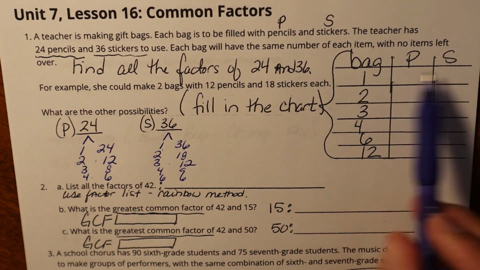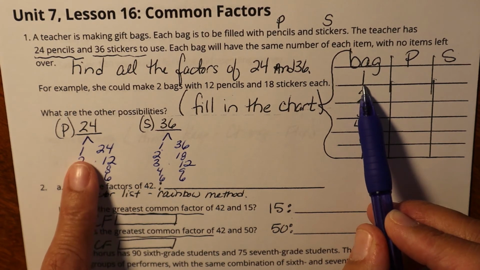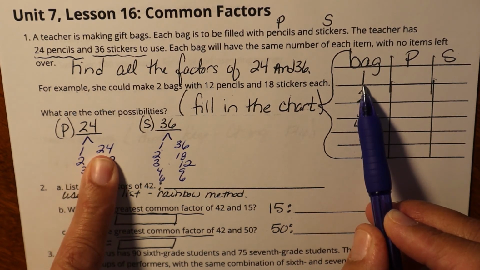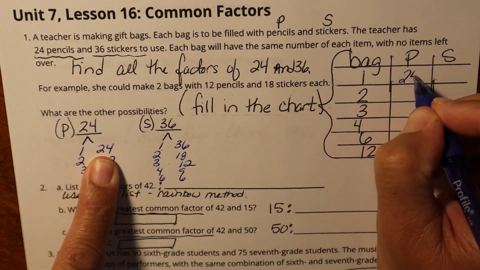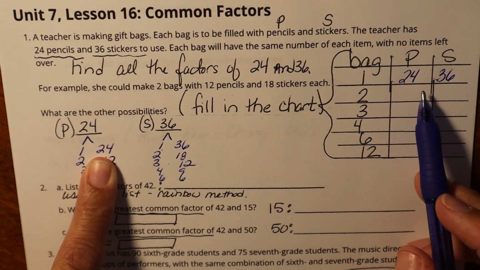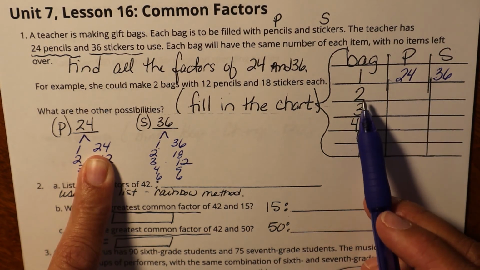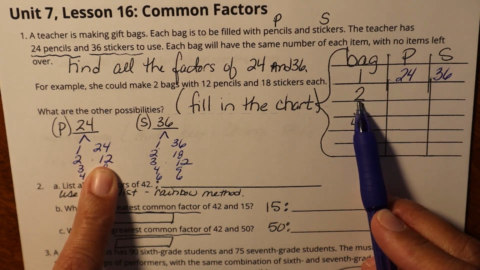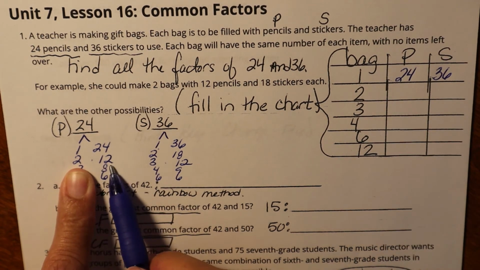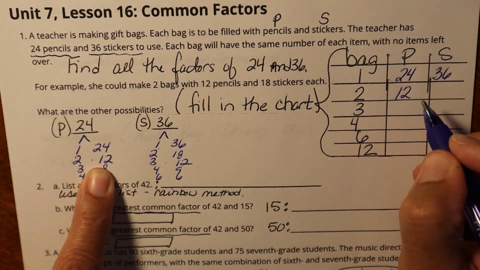So let's see where we can kind of share some information. If I have one bag, I'm going to look at my factor of 1 here. I can put in all 24 pencils and all 36 stickers. But that's ridiculous because there's no way a teacher's going to give everything to just one student. But that's all right. What if the teacher divides into 2 bags? Well, I just look at my chart here. If I had my pencils, there'd be 12 pencils.